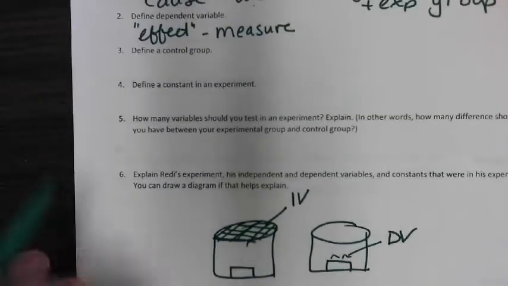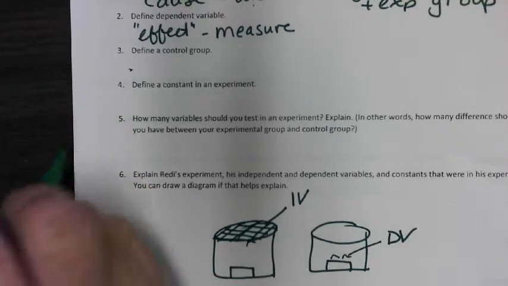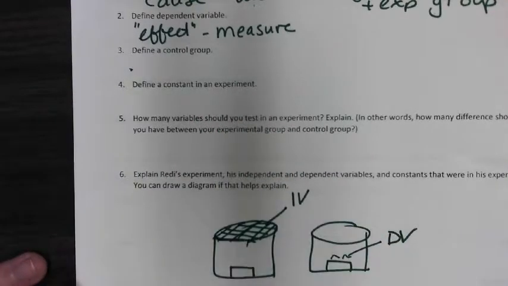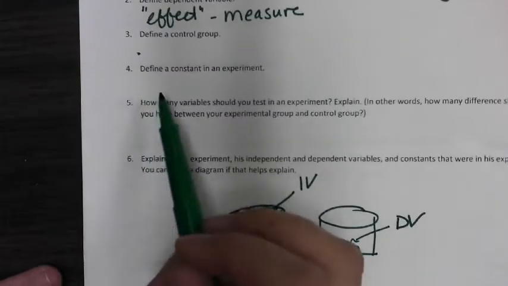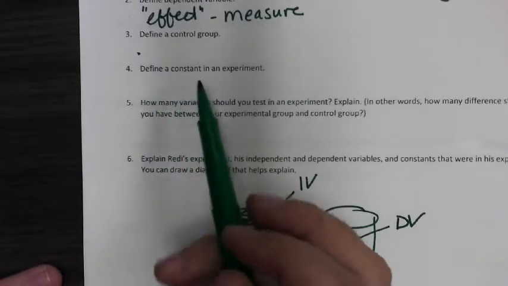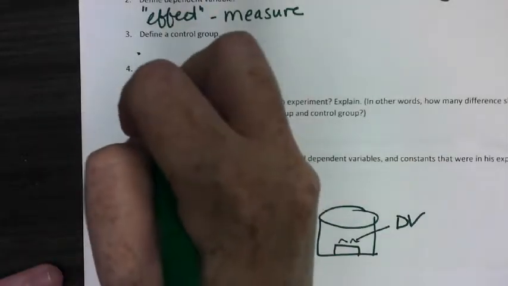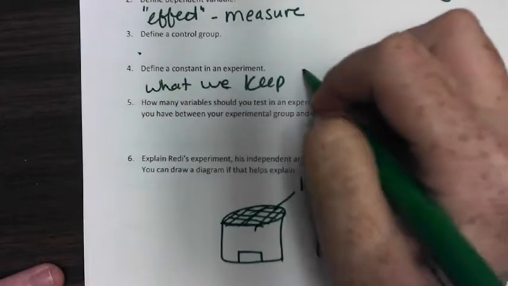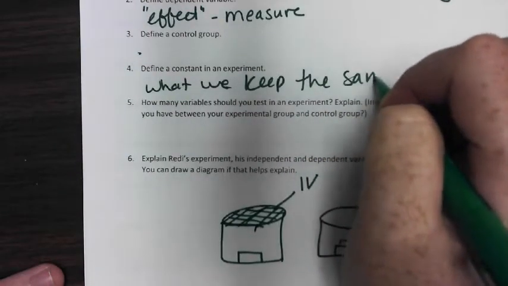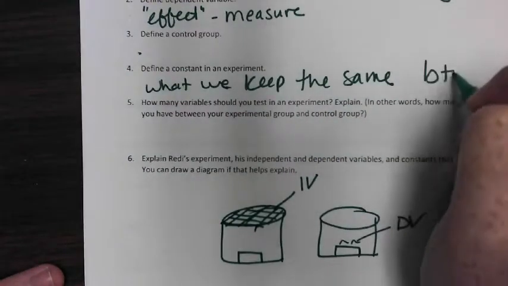Okay? The control group, that is just going to be the group that does not get the independent variable. So here this would be the control group. I'm going to go to number 4, define a constant in an experiment. That would be what we keep the same between groups.